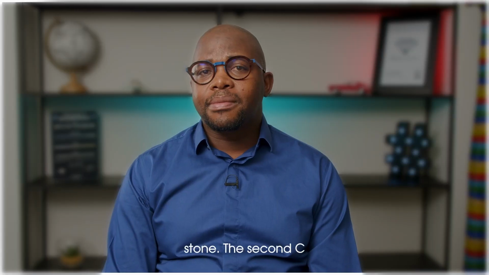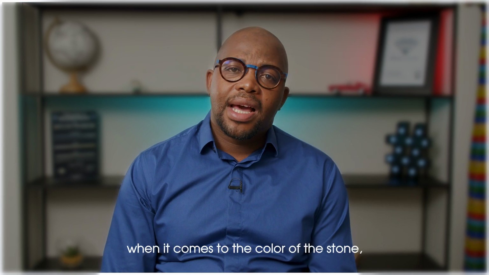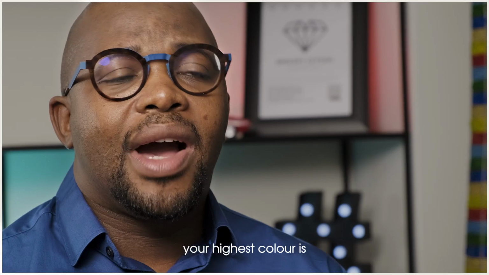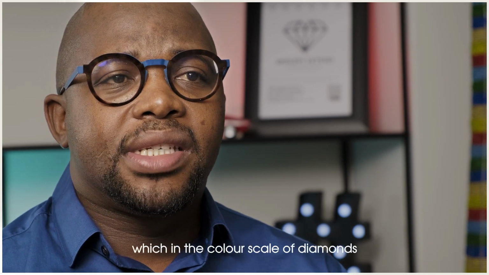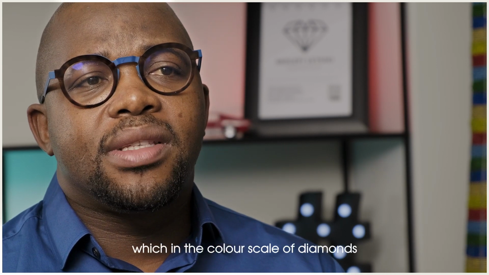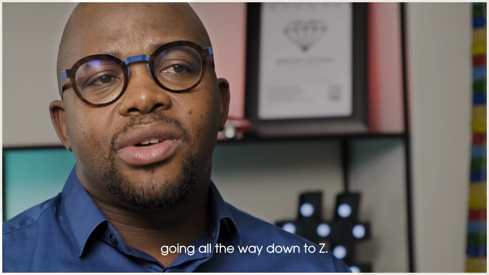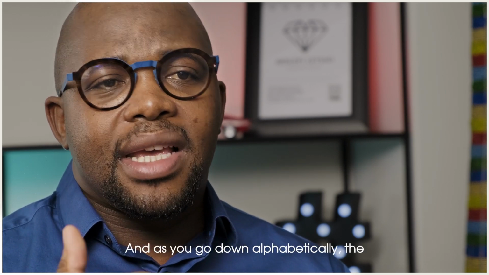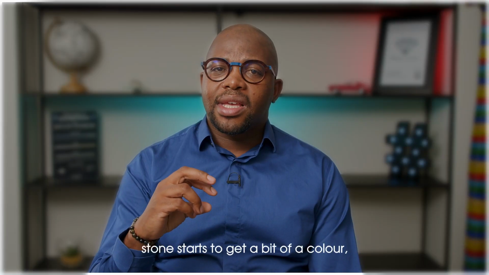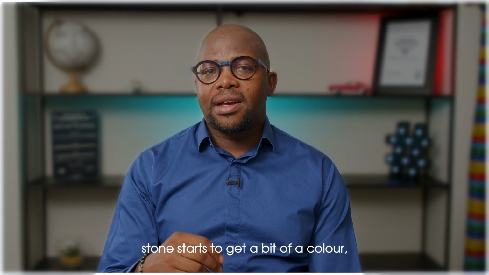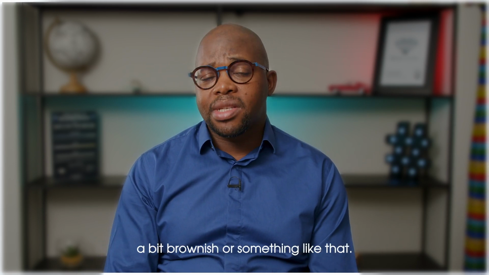The second C speaks about the color. When it comes to the color of the stone, your highest color is basically colorless, which in the color scale of diamonds would be a D color, going all the way down to Z. As you go down alphabetically, the stone starts to get a bit of color, mostly a bit yellowish or a bit brownish.